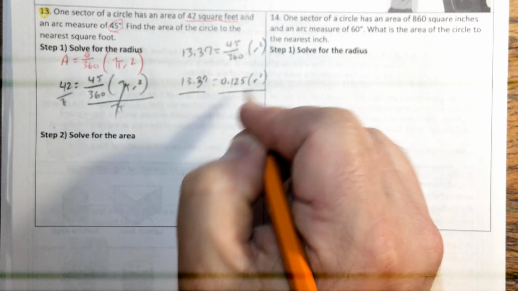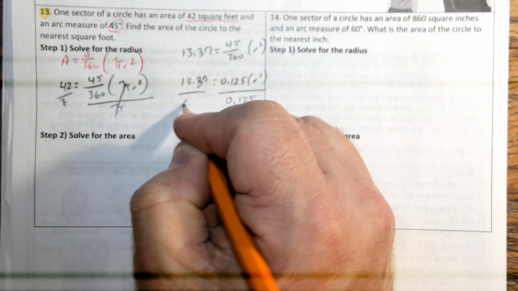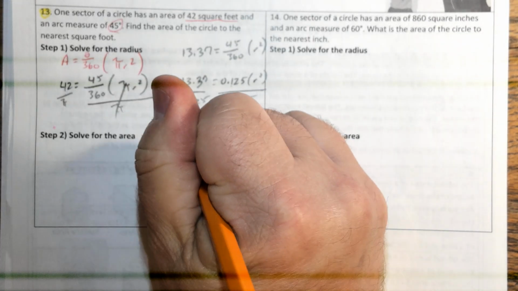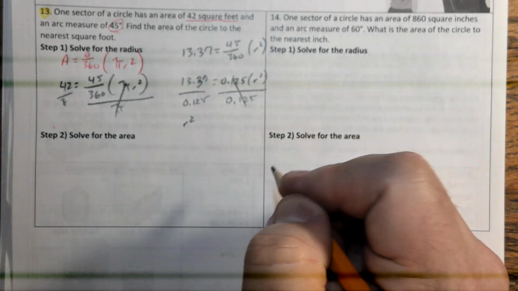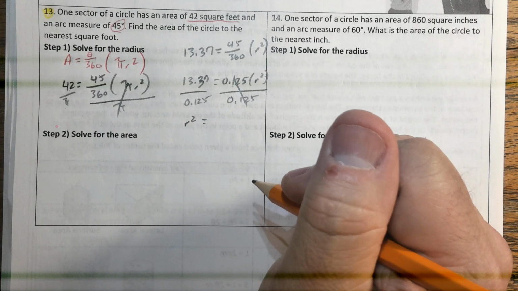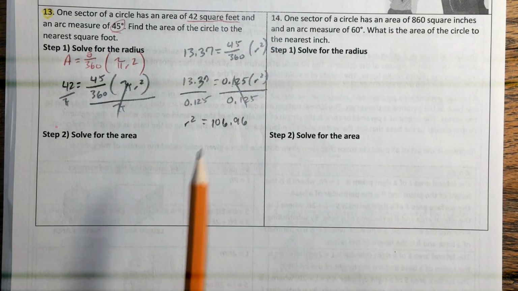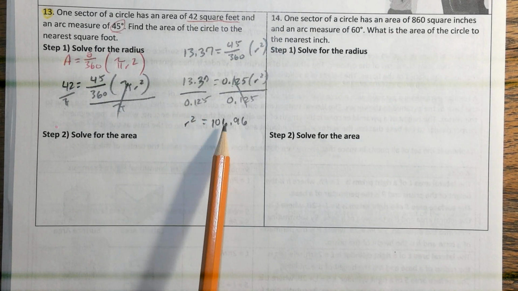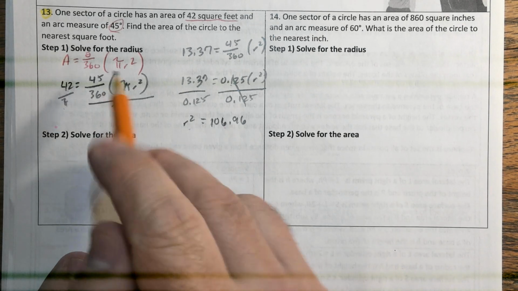Now, I'm going to divide both sides by the decimal, 0.125. That leaves r squared by itself because these two cancel. And 13.37 divided by 0.125 gives us 106.96. Hold on, let me wait for this to come back. There we go. So yeah, 13.37 divided by 0.125 gives you this. Now that's the radius squared. We want the radius, so we take the square root of both of these. And the square root of 106.96 is 10.34.